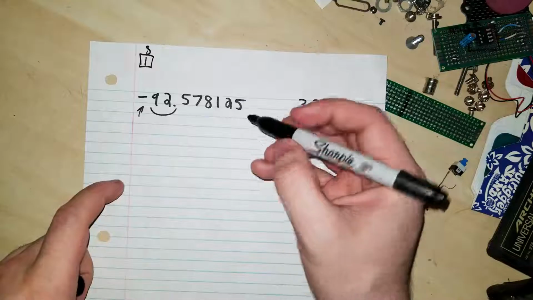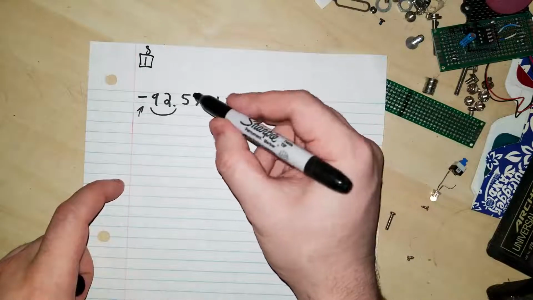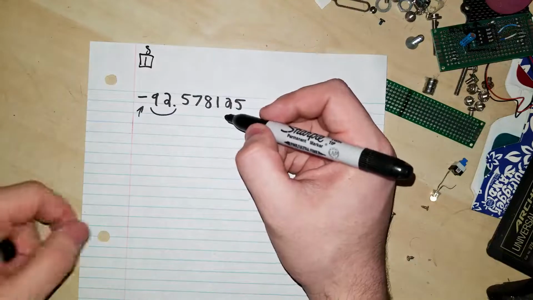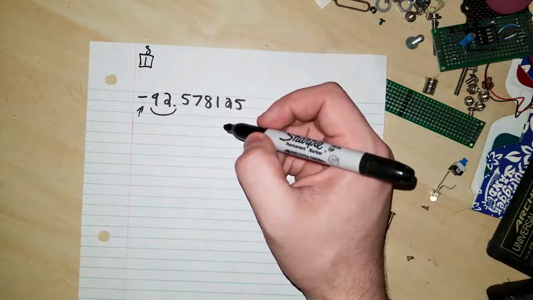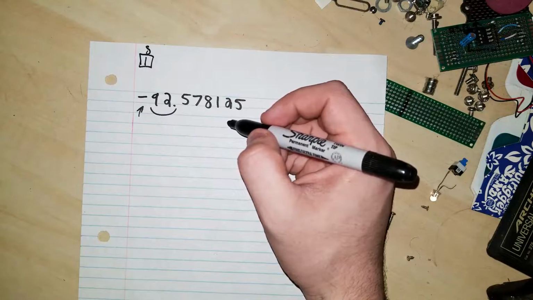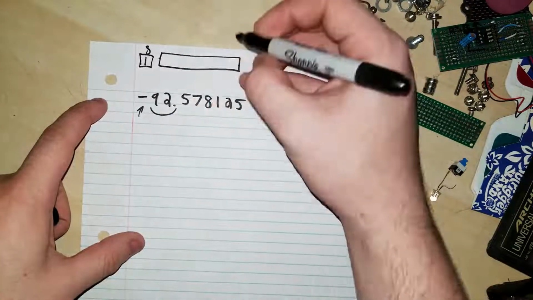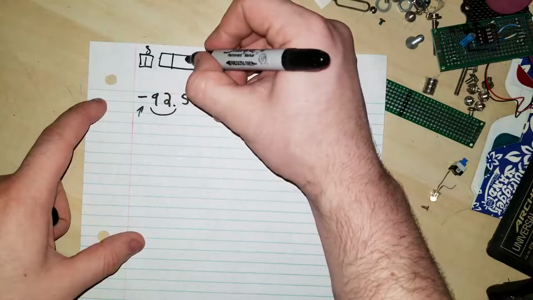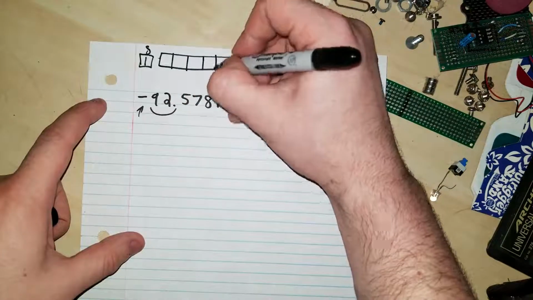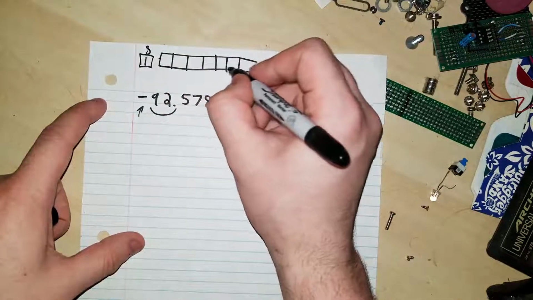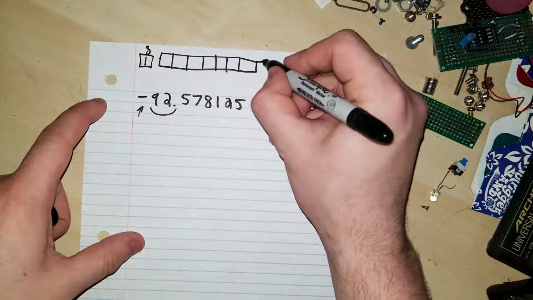And then you have the exponent, which is 1, 2, 3, 4, 5, 6, 7, 8 bits.